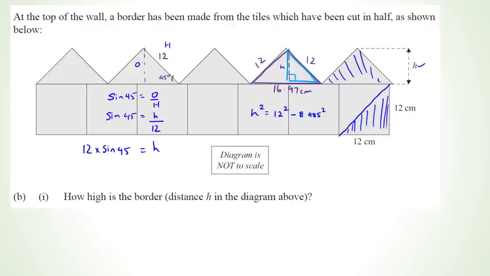And when you do this, you should get h as 8.485 as well. Now you might wonder why I'm getting the same as this, because remember that these are isosceles triangles. So it's 45 degrees and 45 degrees. So that's another way you could have done it. So half of 16.97 is 8.485, which means H is also going to be 8.485.